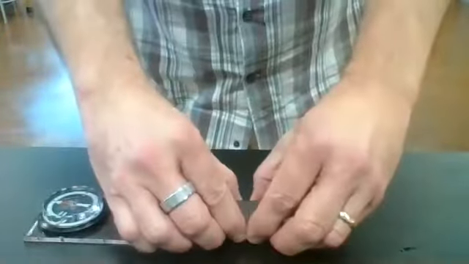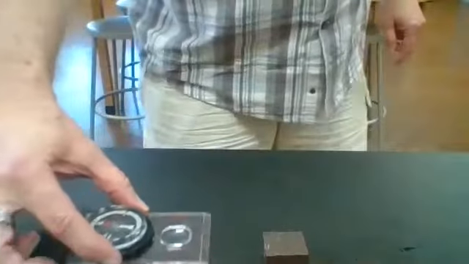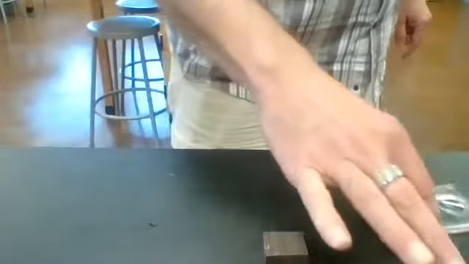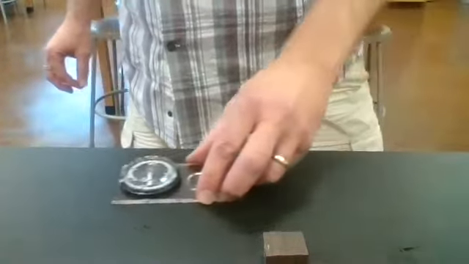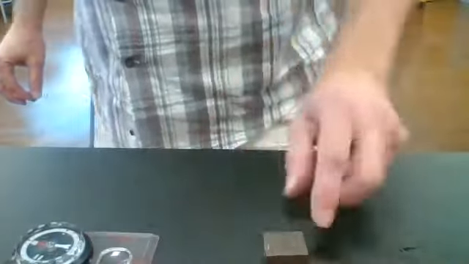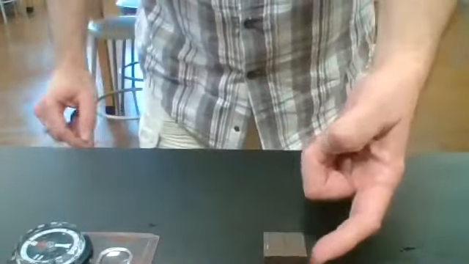But if I break it into segments, then that will create a new North Pole and a new South Pole each time I break it apart. So I get the same response regardless of whether I break the magnet into segments. Each time it establishes a new North Pole and a new South Pole.